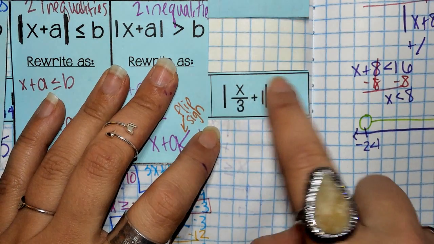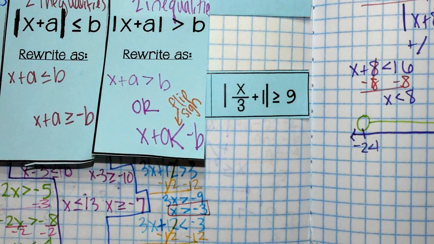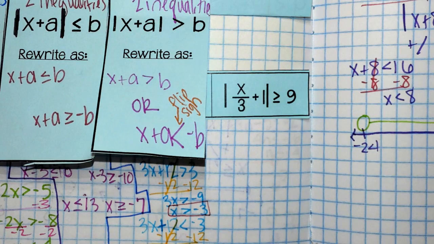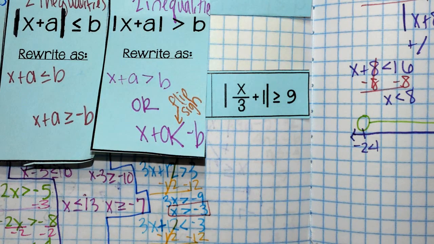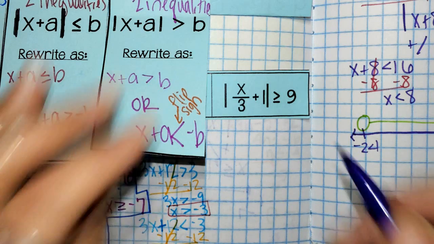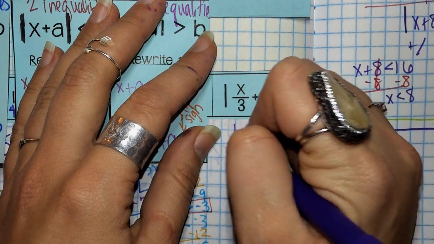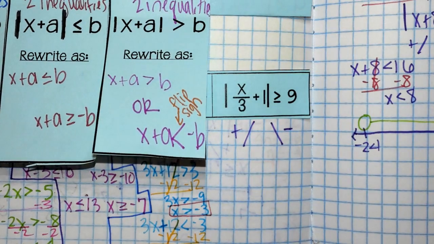So since this guy is by itself, what do we do? What is that called? Break it down into the positive and negative.